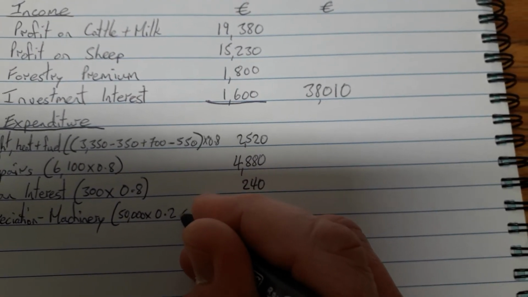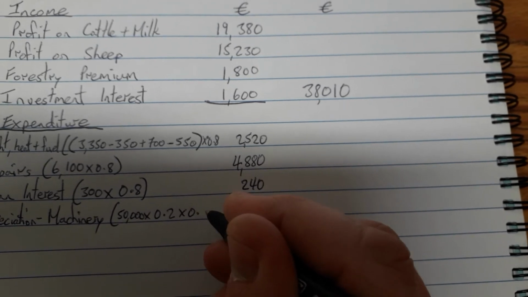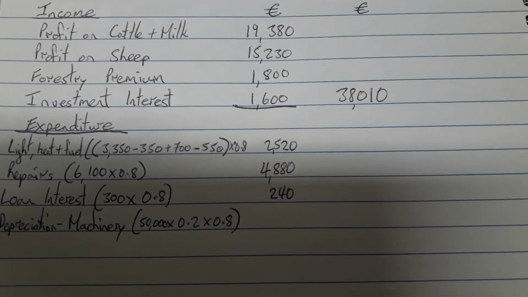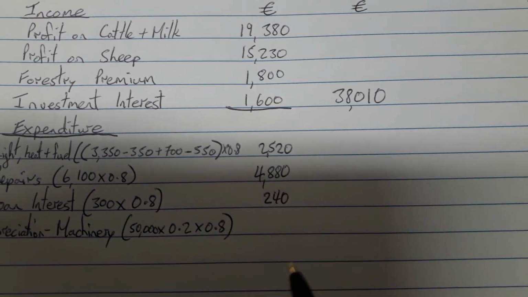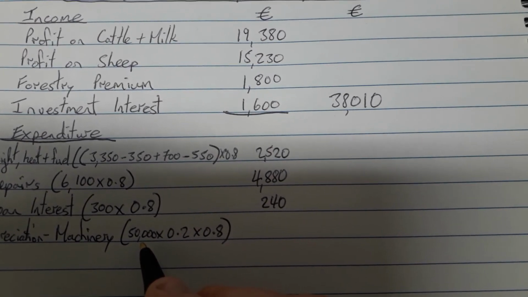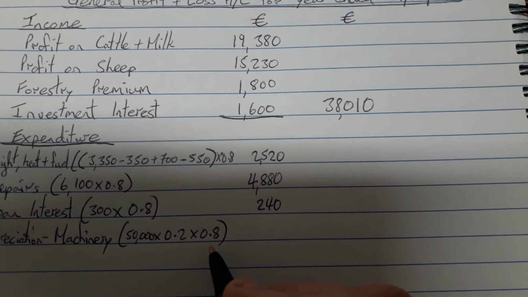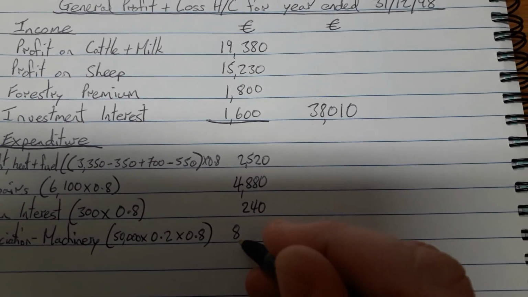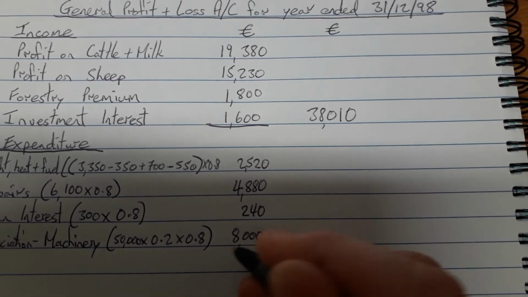But then also we must get 80% of whatever that 20% is, because we're apportioning 80% to the farm and 20% to the household. So again, if we do that, 20% of 50,000 is 10,000, and 80% of 10,000 is 8,000. But we could just stick that all into the calculator and get the solution.